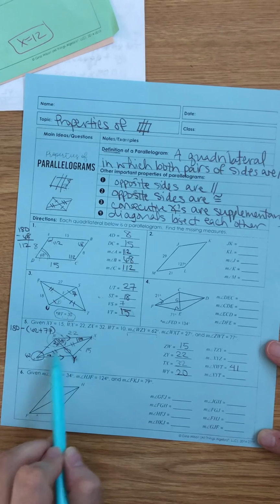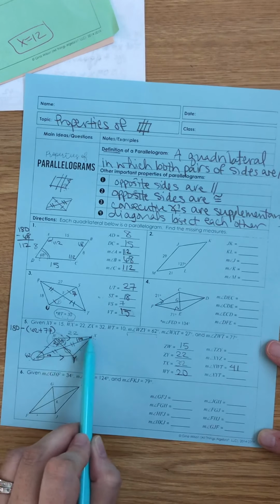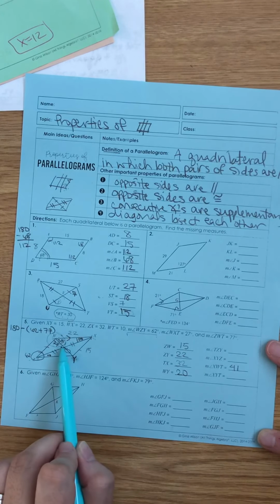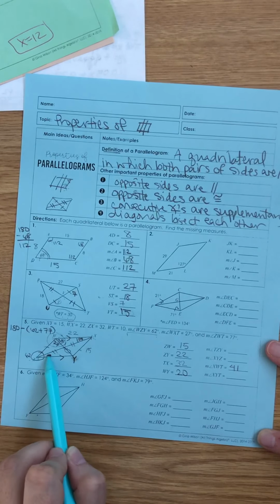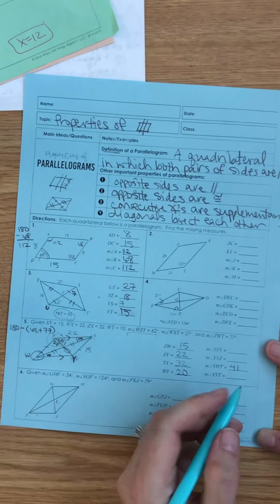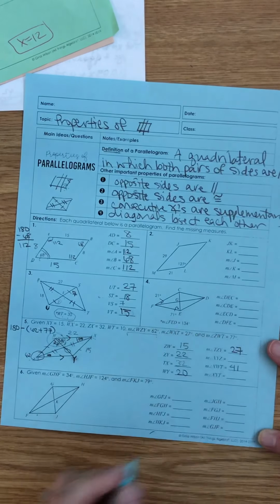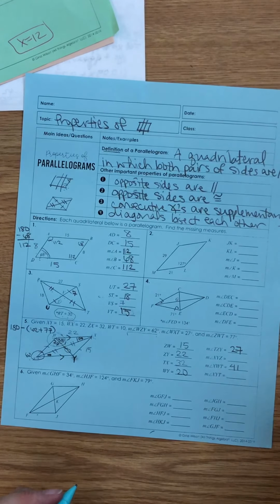I don't like how they name these. I wish it was XZY, but they do TZY has to be an alternate interior angle to the 27 degrees, so that's 27. Okay.